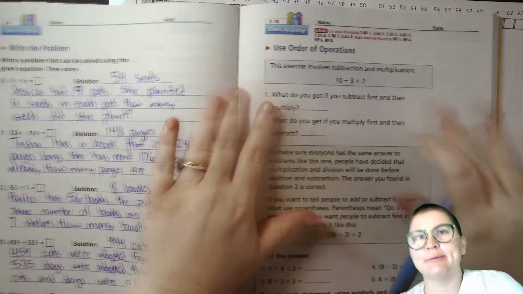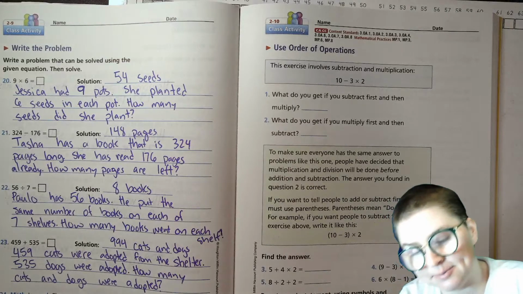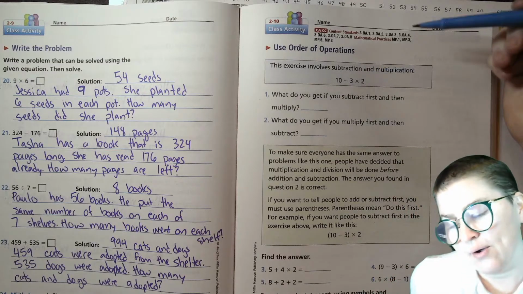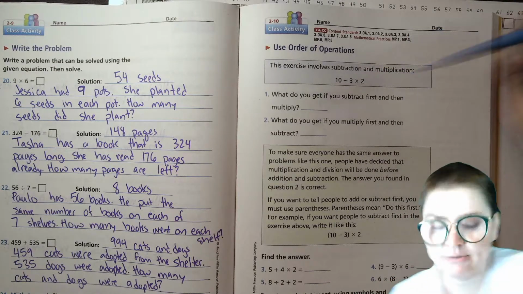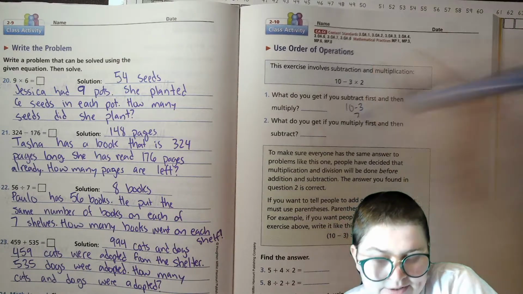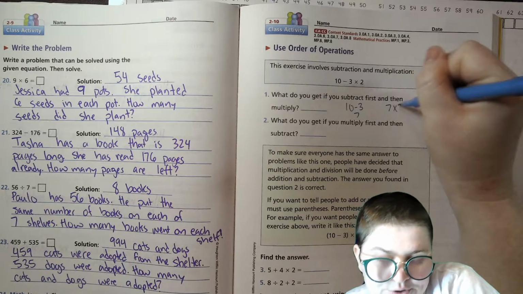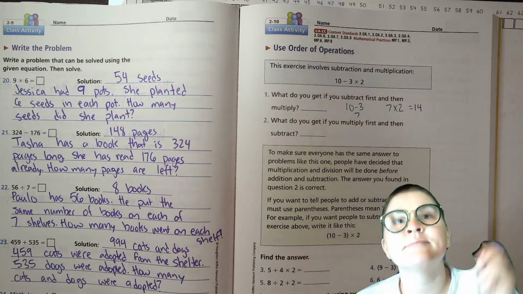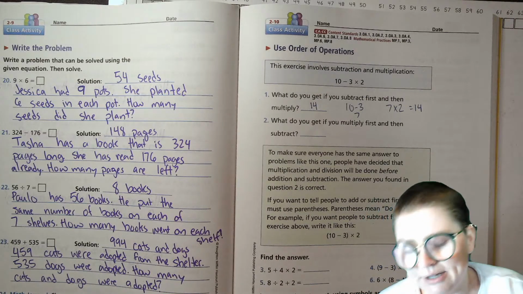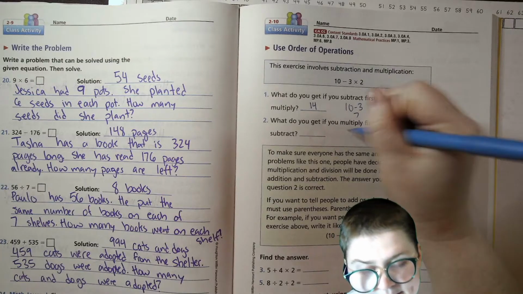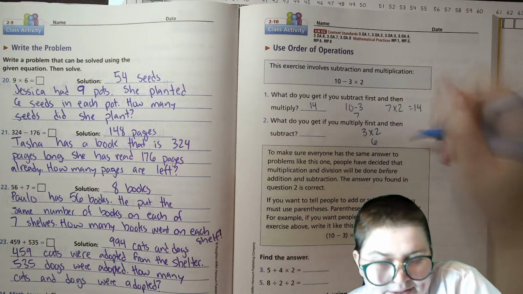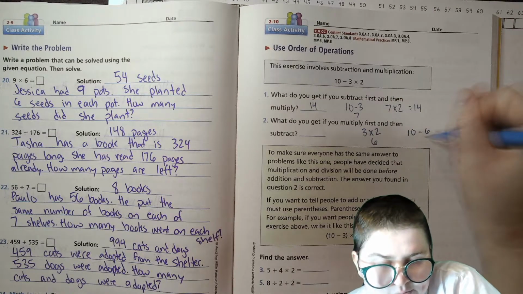So, let's start off thinking about this thing right here. It says this exercise involves subtraction and multiplication. 10 minus 3 times 2. What do you get if you subtract first and then multiply? So that would be 10 minus 3, which is 7. And then 7 times 2, which is 14. Now, what do you get if you multiply first and then subtract? So that would be 3 times 2, which is 6, and then it would be 10 minus 6, which is 4.